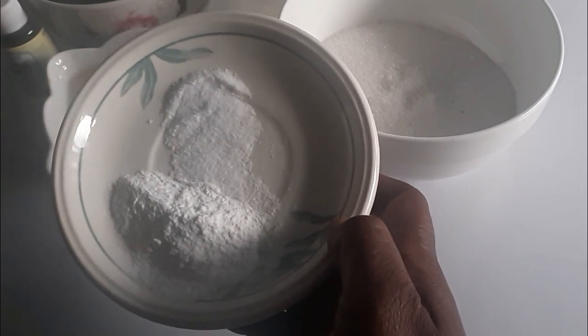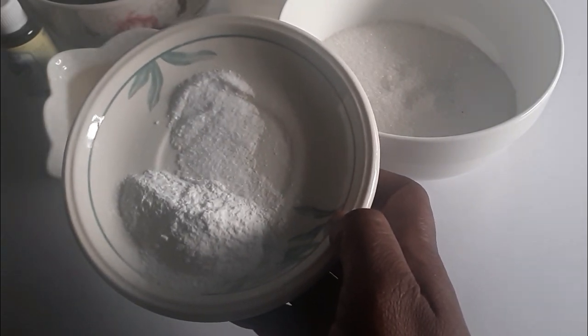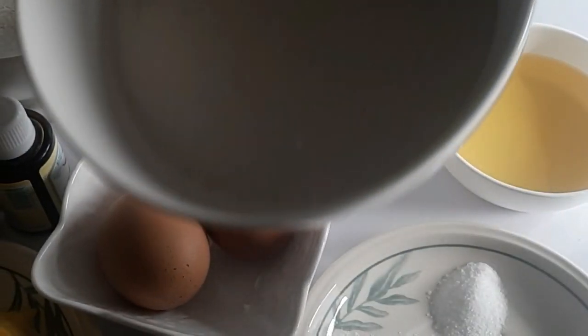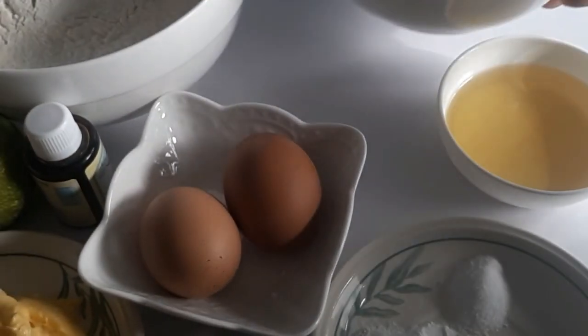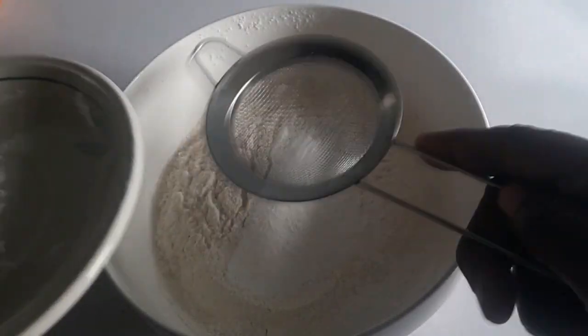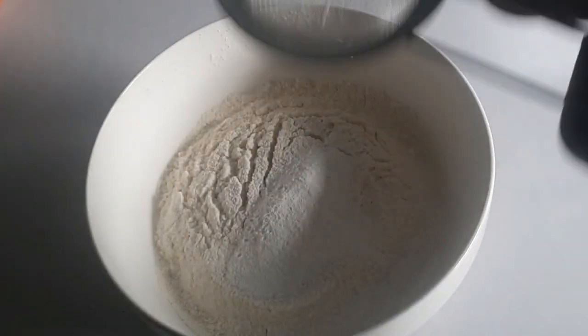Welcome back. Here are the ingredients I'll be using for this chocolate cake with cocoa powder. Please check the description box for a full list. I'm sieving the flour, baking powder, and the salt.